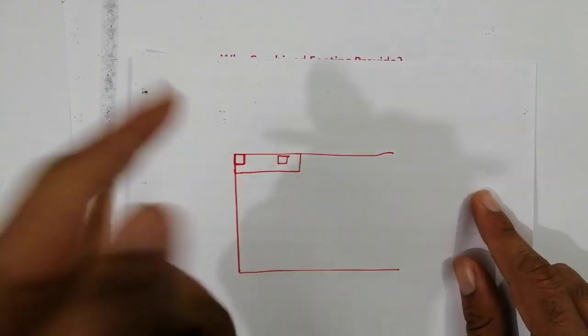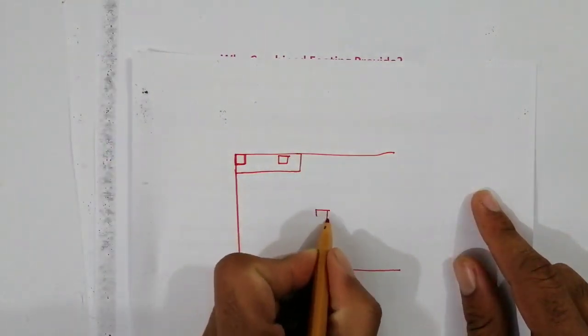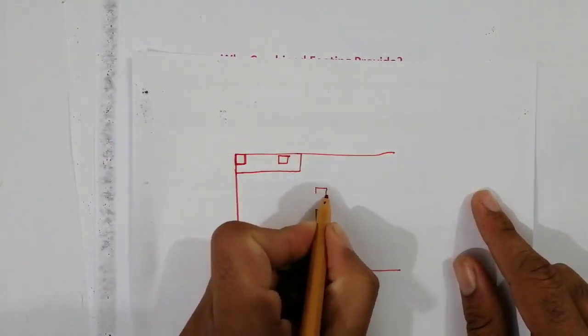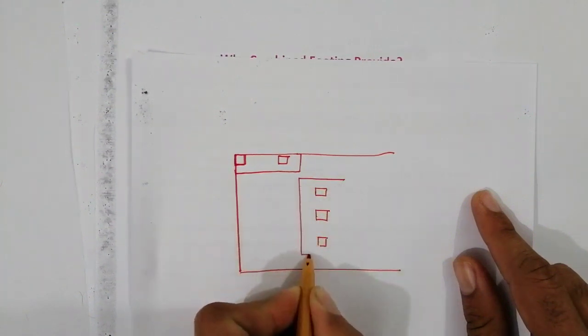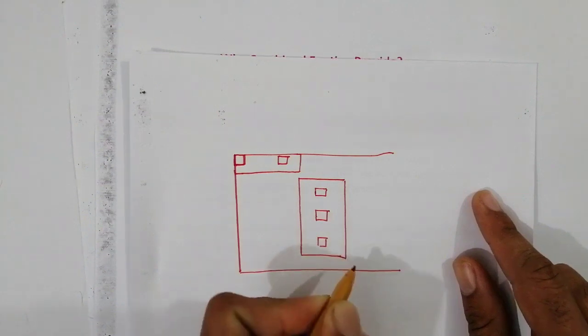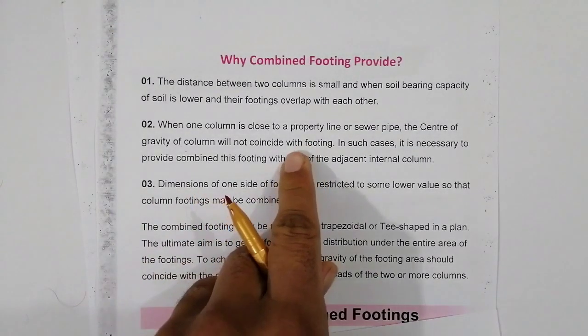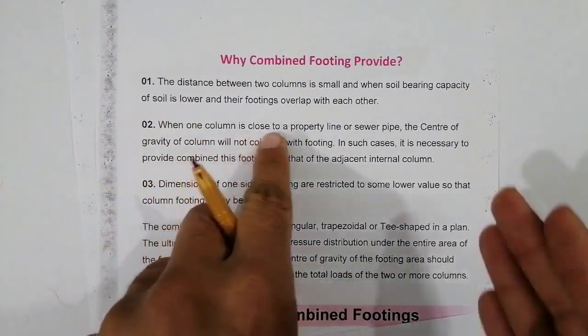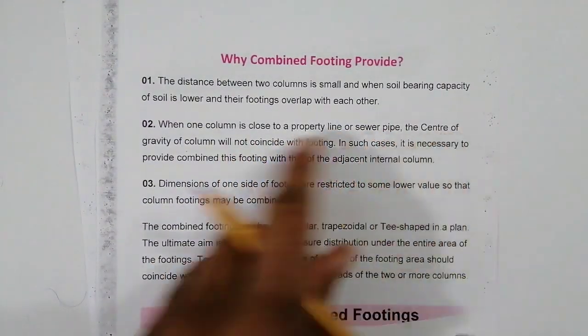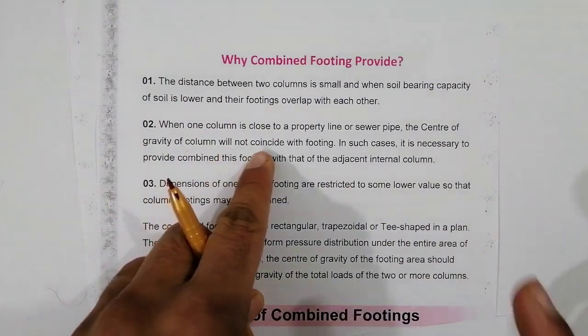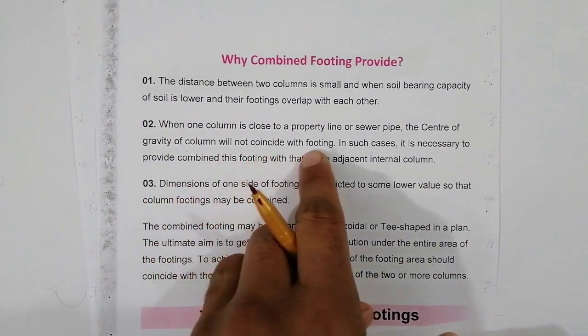This is the other point, because in the middle we can provide a combined footing for two columns or for three columns. But especially for a property line, when the column is close to the property line, sewer pipe or any other obstacle, the center of gravity of the column will not coincide with the footing.